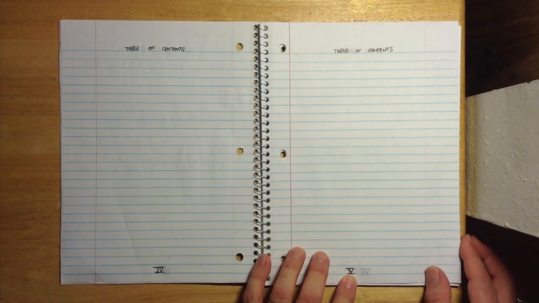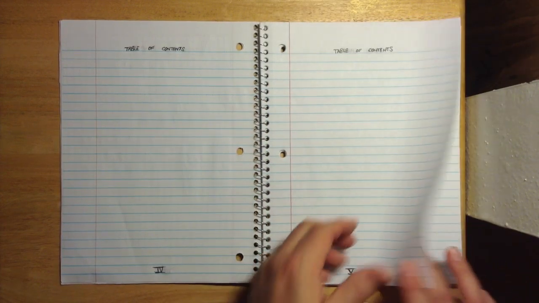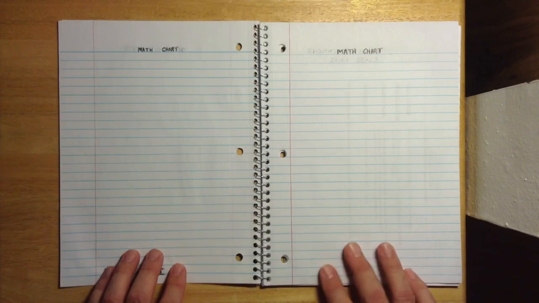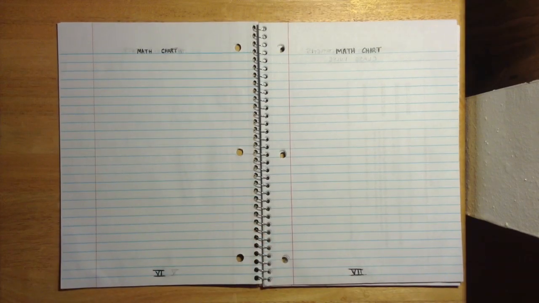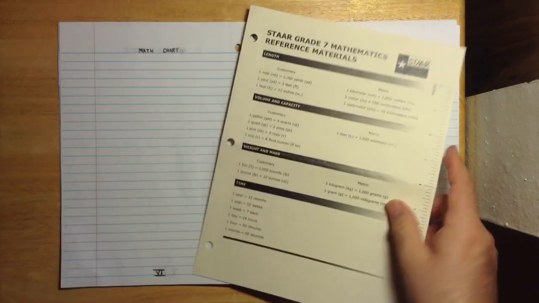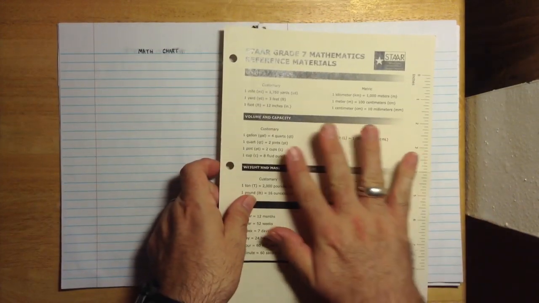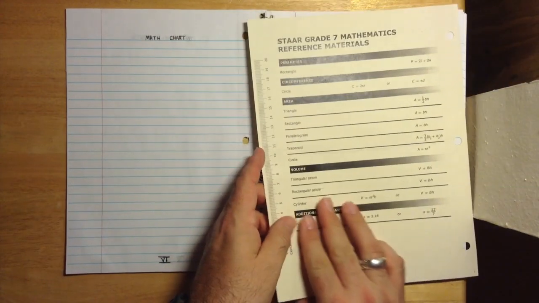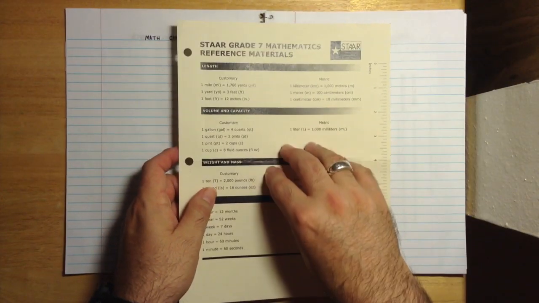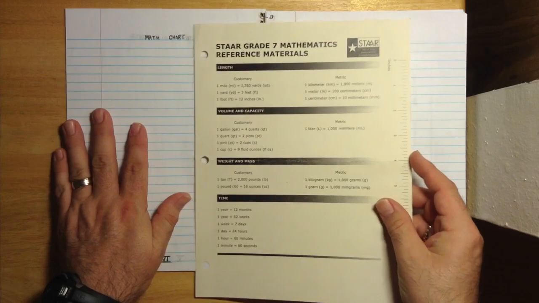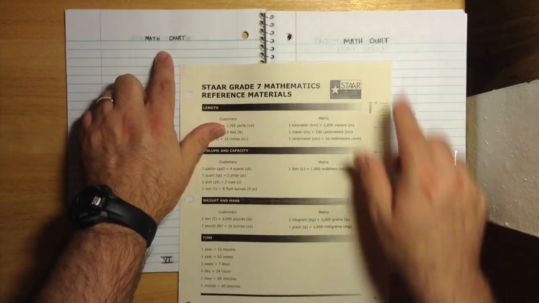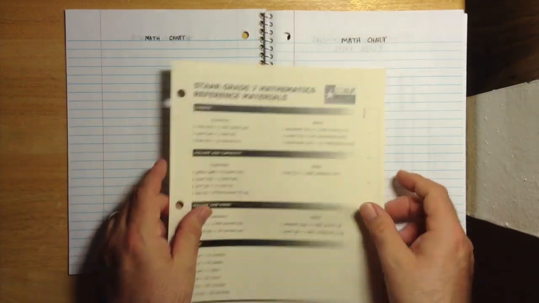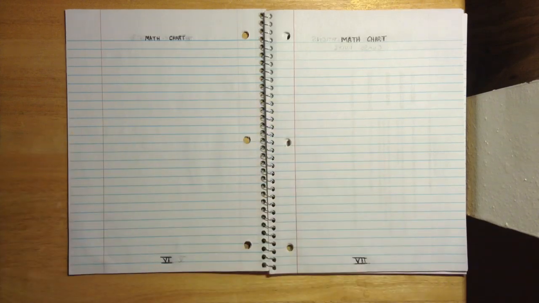Notice we have at this point Roman numeral 5. These two pages will be for the math chart. What I'll do is I'll get this, copy both sides of this. One side will go here, the other side will go here, but I have to minimize this so that they'll fit on the page. Once I get that to you, this is where the math chart will go on these two pages.